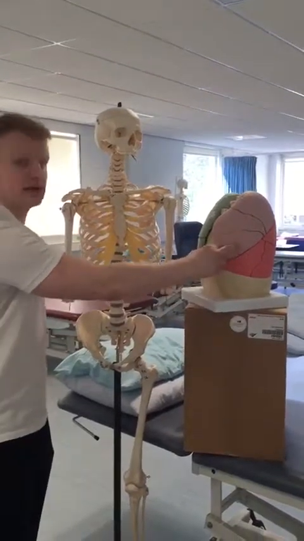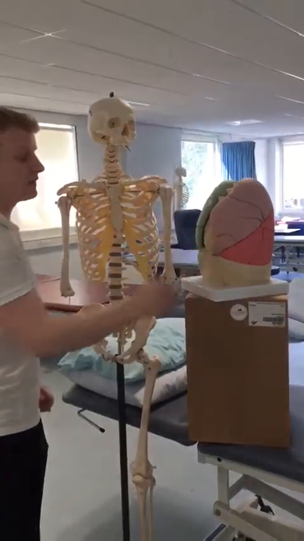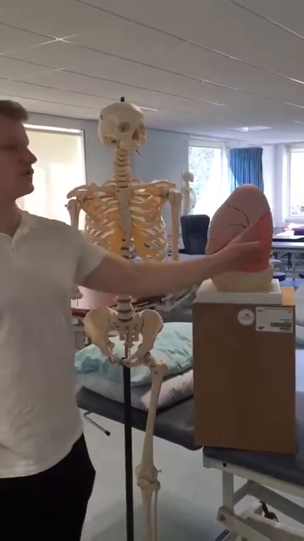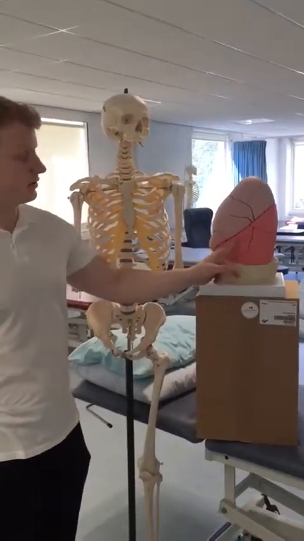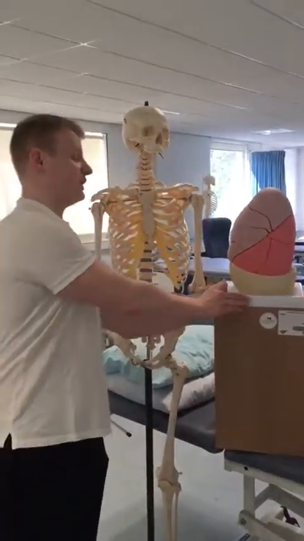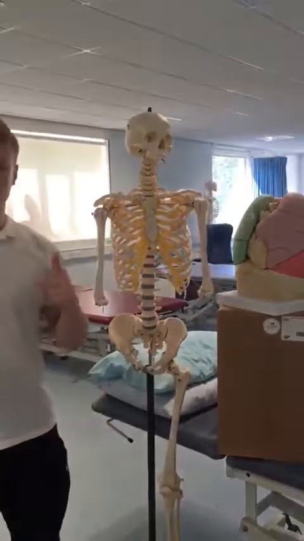You've got your superior lingular and your inferior lingular, and the lower lobe consists of your superior, anterior, medial, lateral and posterior of your left lung, and that's the anatomy of your lungs.